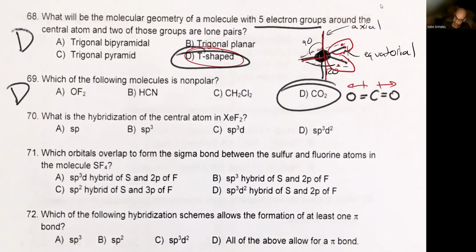The only nonpolar bonds, the list of nonpolar bonds, are any combination of carbon, hydrogen, sulfur, or phosphorus. Every other bond, you don't need to know electronegativities, is going to be considered polar. So if I have carbon and hydrogen, or carbon and sulfur, or carbon and phosphorus, or phosphorus and sulfur, any combination of those is nonpolar. Everything else in the periodic table is polar.